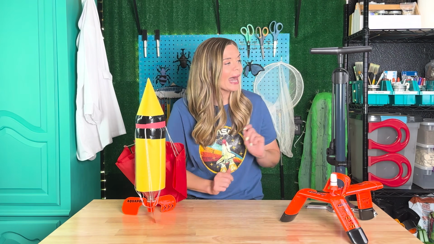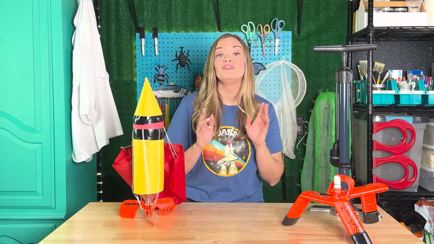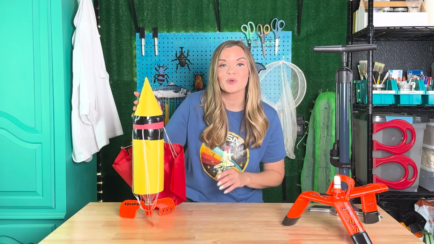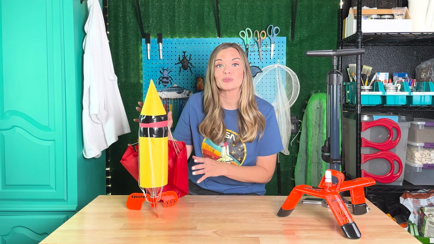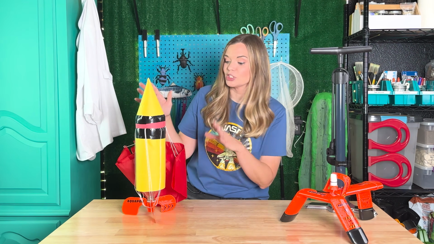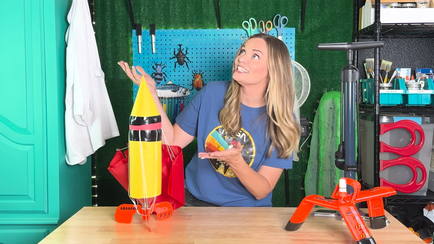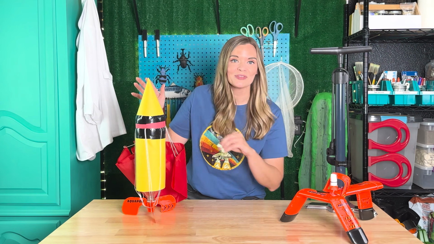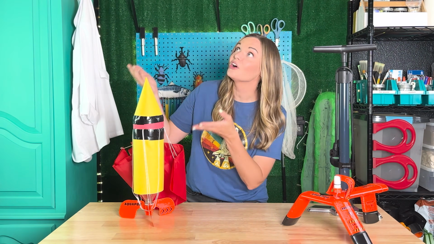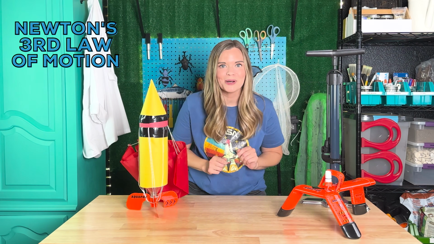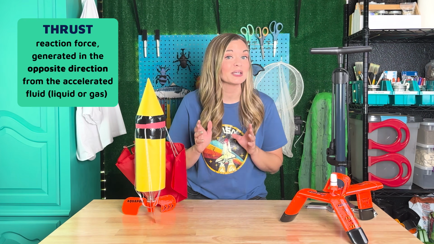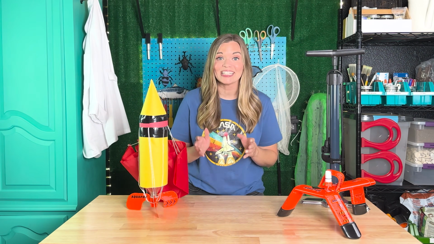Our launcher, powered by this bicycle pump, will fill our bottle rocket here with compressed air. When the bottle is released from the launcher, air is going to escape, hopefully launching it into the air. As the bottle pushes out the air, the air pushes the bottle upwards. Newton's third law of motion. Increasing the thrust by adding more pressure to the bottle increases the acceleration.